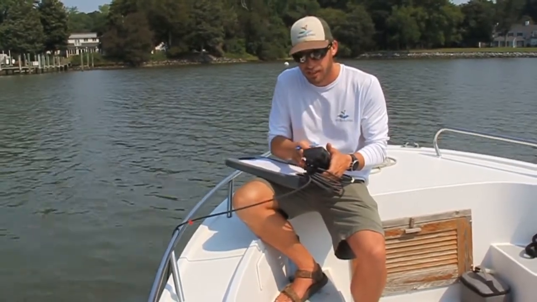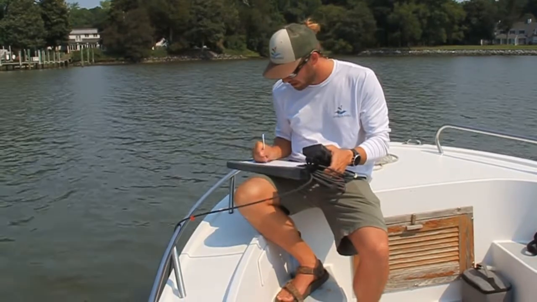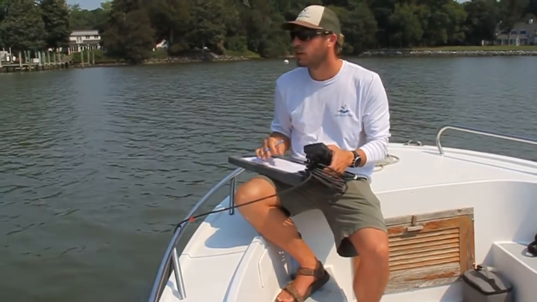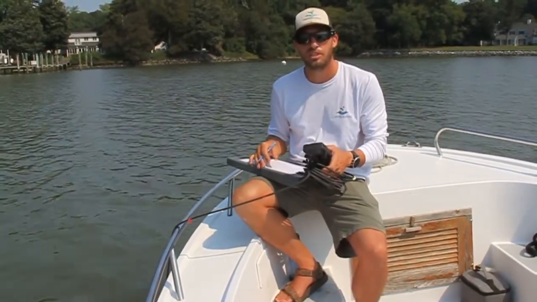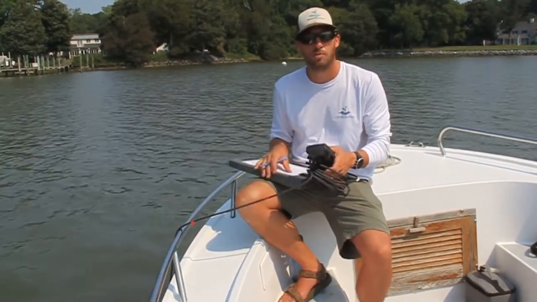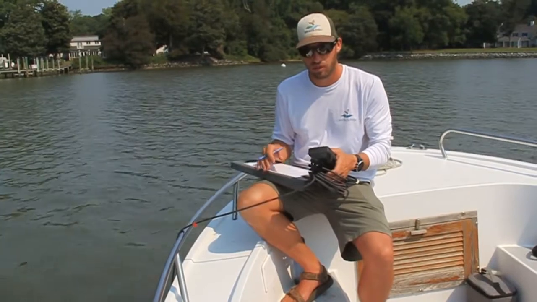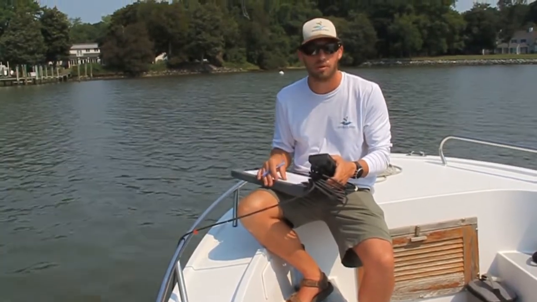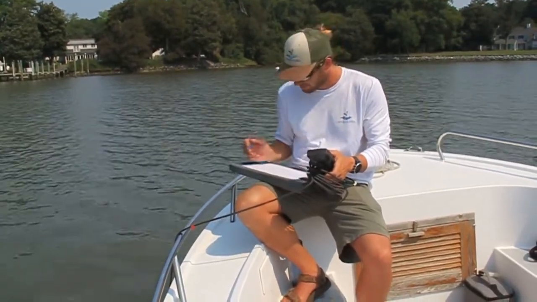And then the salinity here is 10.37. And to put that into perspective, we're here on Island Creek, which is around the mouth of the Tred Avon River, towards the lower part of the Choptank River. So 10.37 is right on par with the salinity that we'd like to see in this area.